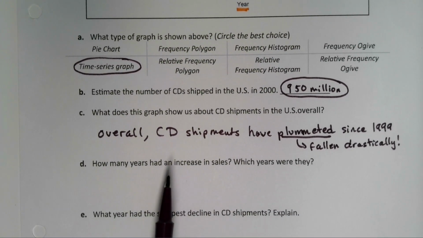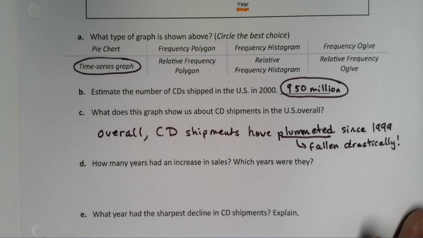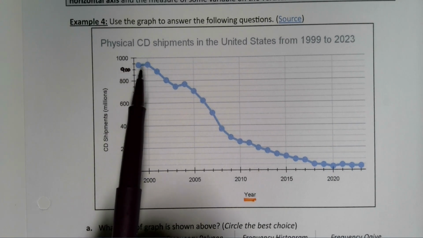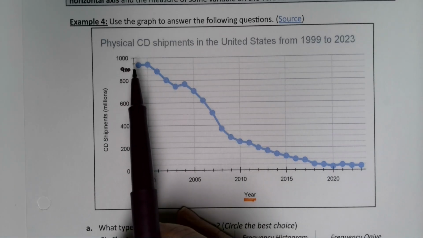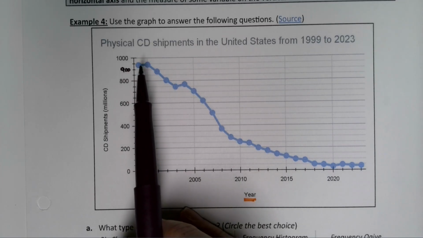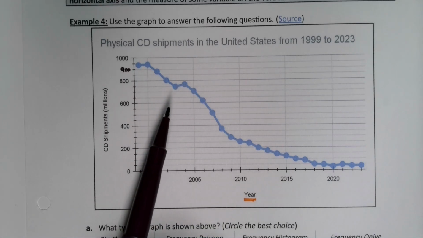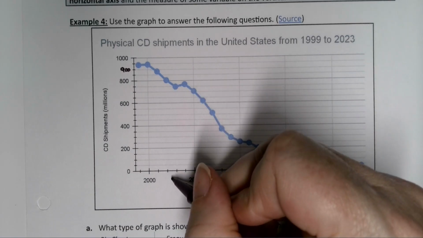All right, how many years had an increase in sales and what were those years? Okay, so let's look. So we want to see where we see an uptick. So it looks like there's a little bit of a climb here between 1999 and 2000. So there was one climb there. And then here's 2000, look at that, 2003 and 2004.